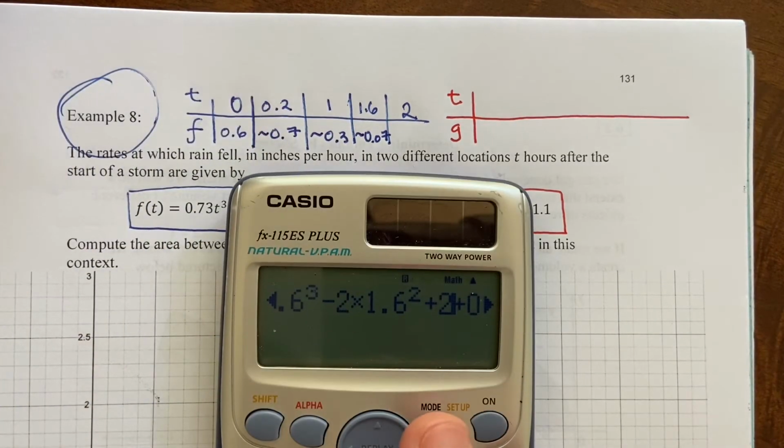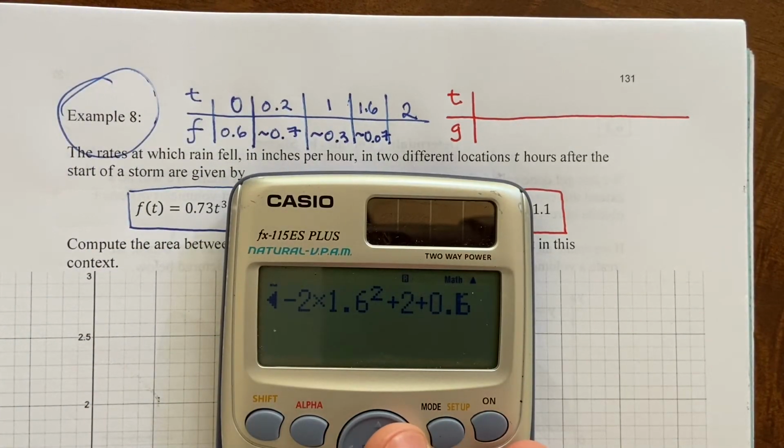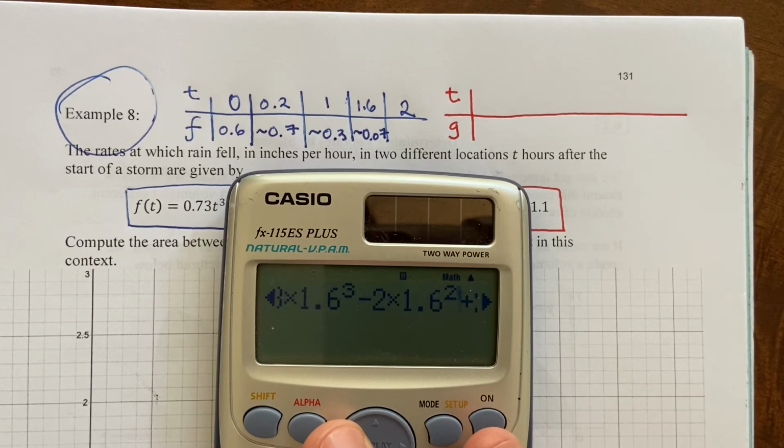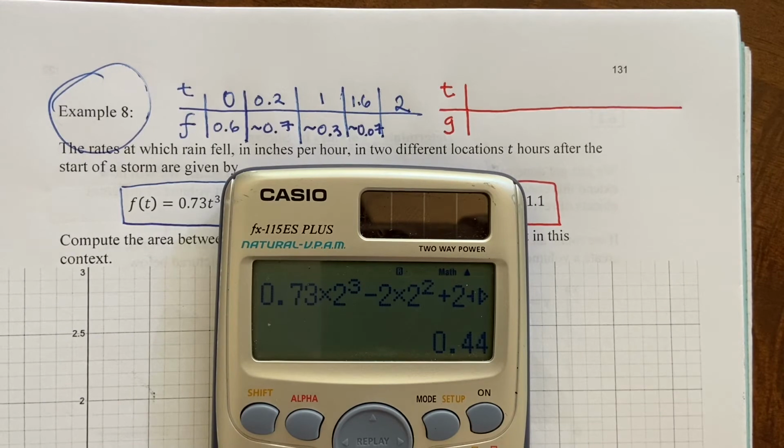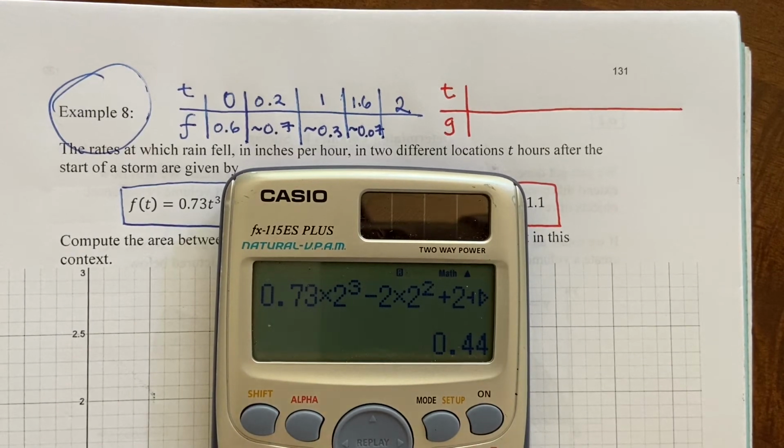So I'm going up to 2. So 11/25, about 0.45. It's 0.44. So a little bit less than 0.45.